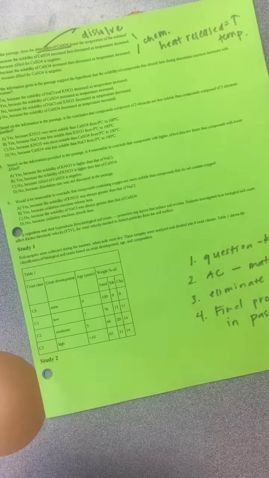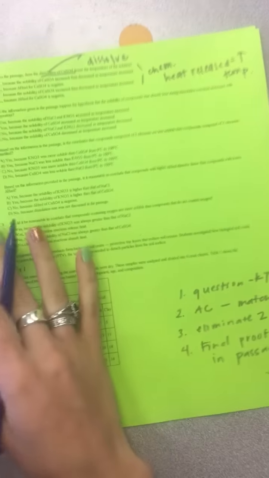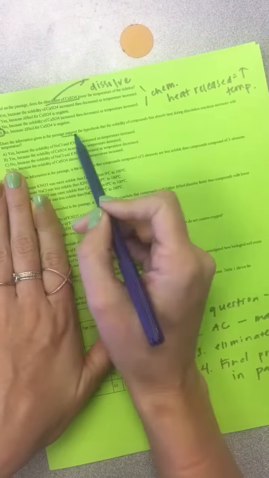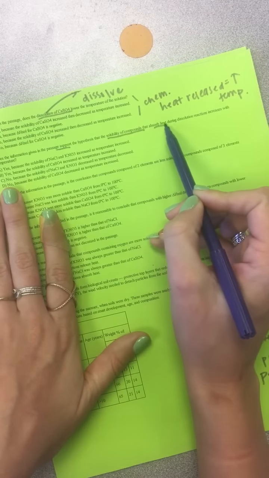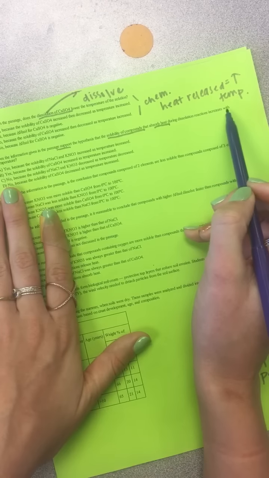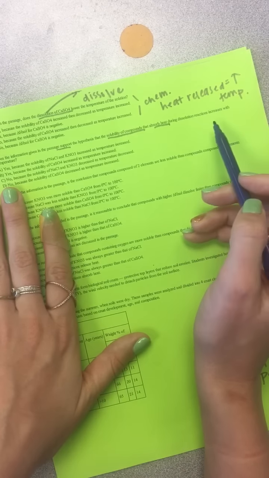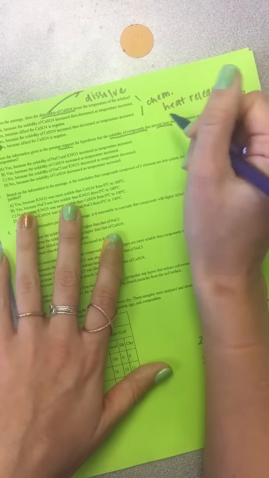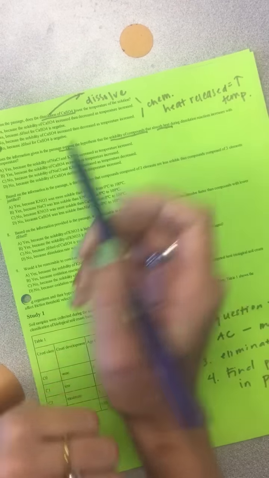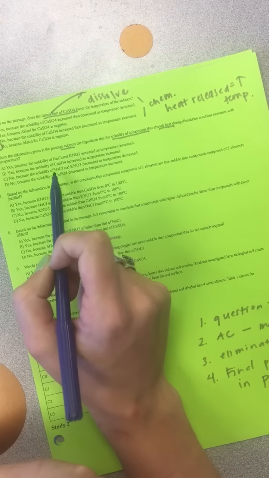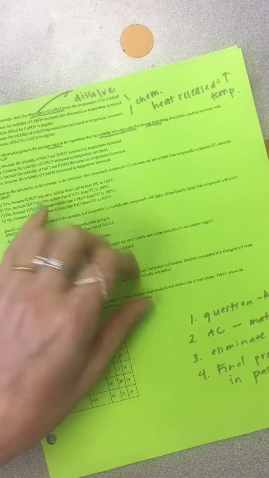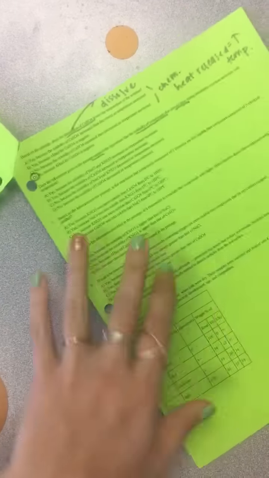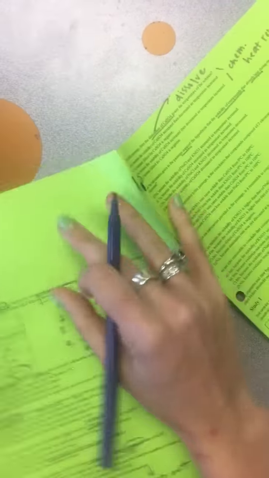Whoops-a-doodle. Okay. So, does the information given in the passage support, that's agree with, the hypothesis that solubility of compounds that absorb heat in reactions increases with temperature? So, does the solubility for ones where they absorb heat increase? Yes, because this increases as temperature increases. All right, so we can't actually do step 3 here because we need to look at 2 things. So, first, we're going to find half of the proof in the pudding.